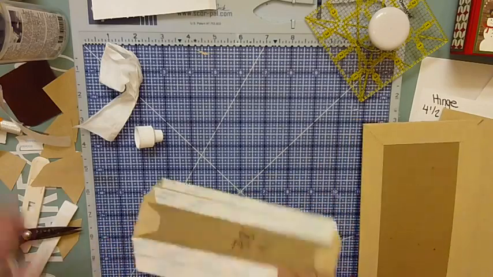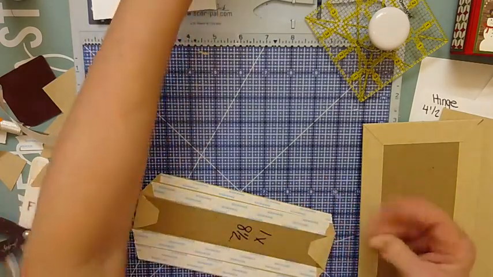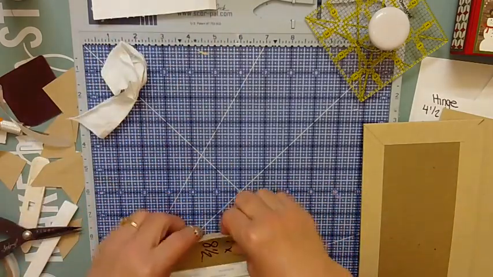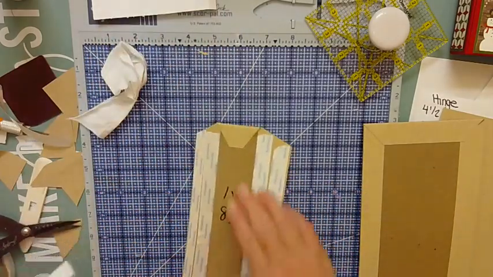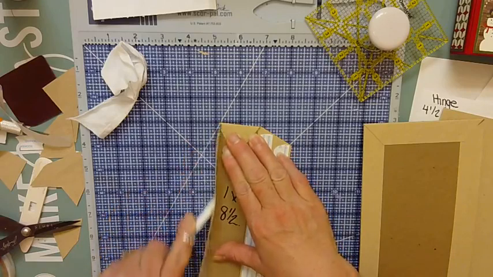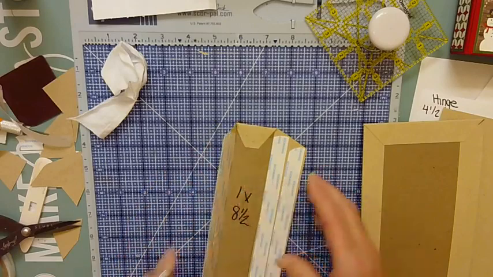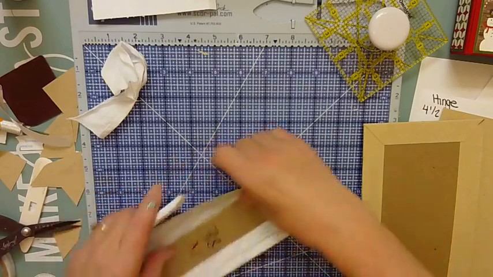Oy vey, I don't need to take the tape off. So it doesn't matter. But I am going to give it a good crease. And I'm just going to leave that tape on there, like that.